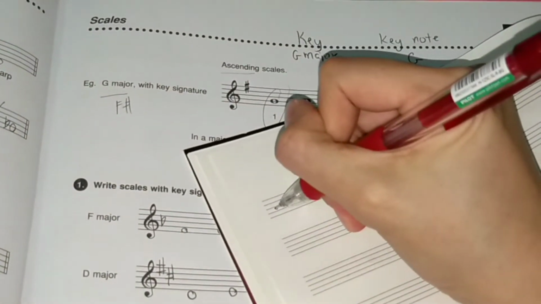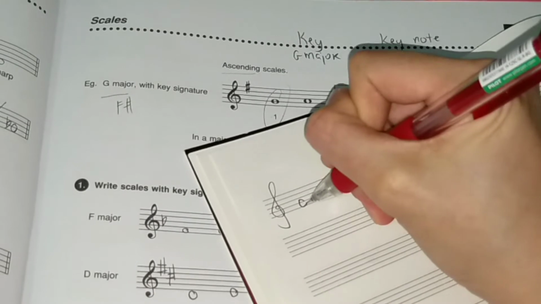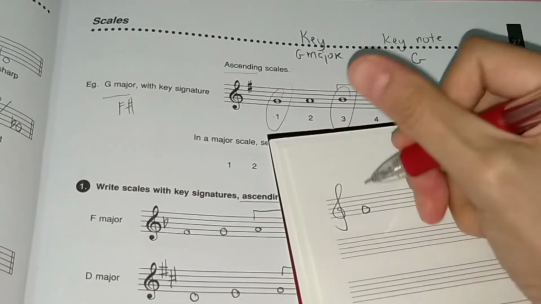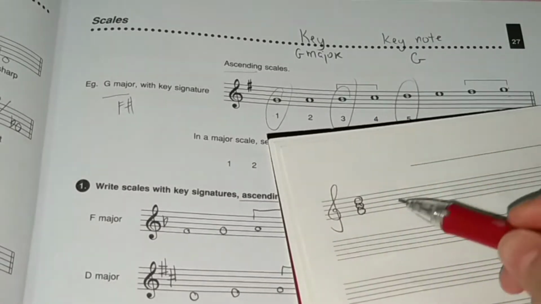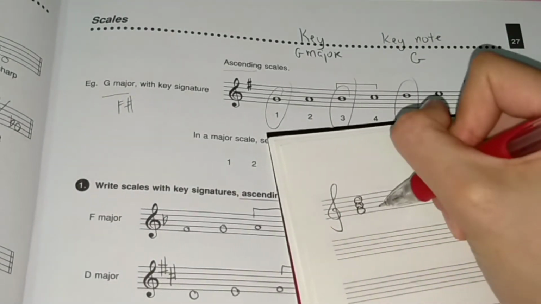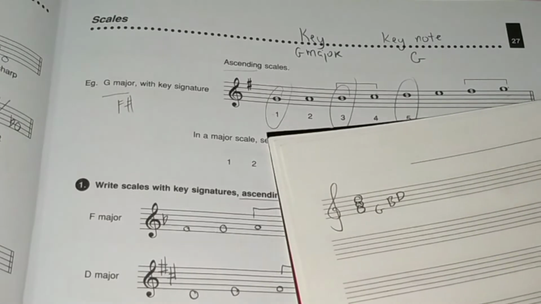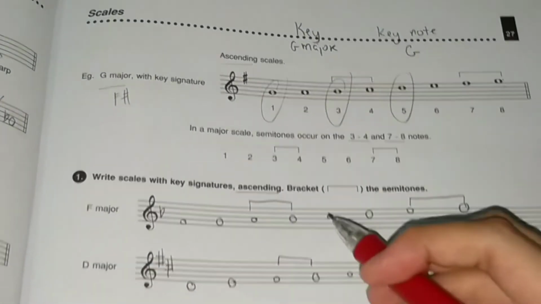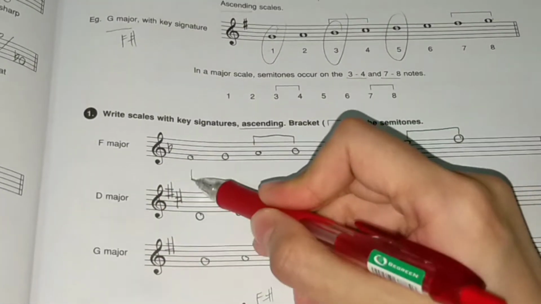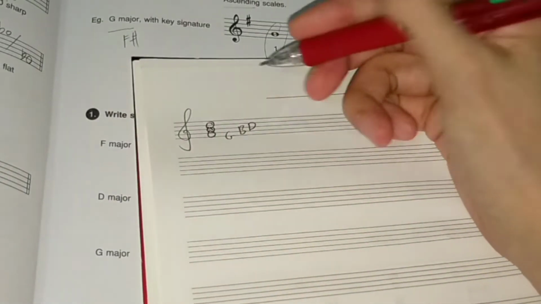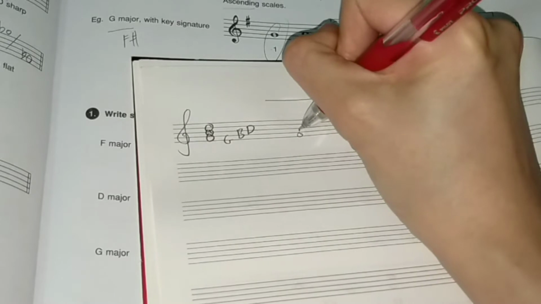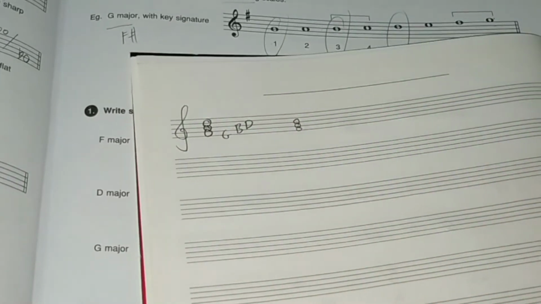For example, G major, so first note G, third note B on top, and then D on top. This is called the tonic triad of G major. G, B, D. So any scale, for example, F major, first note, third note, fifth note. So F major tonic triad will be F, A, C.